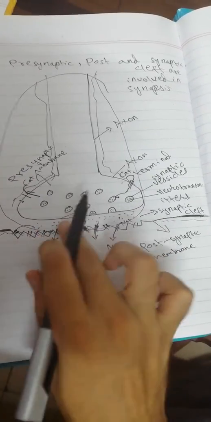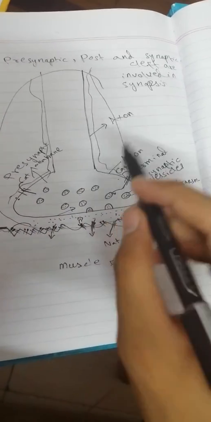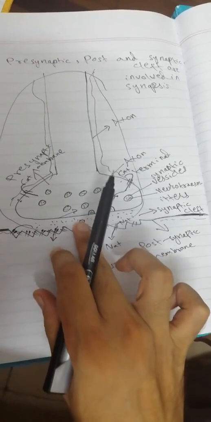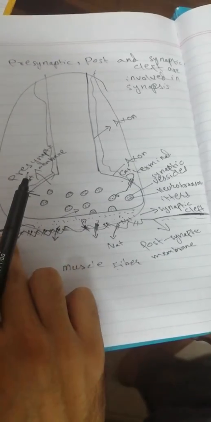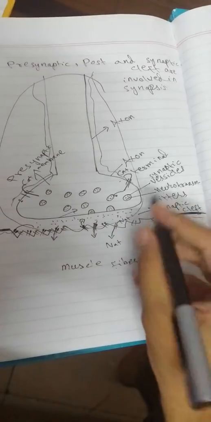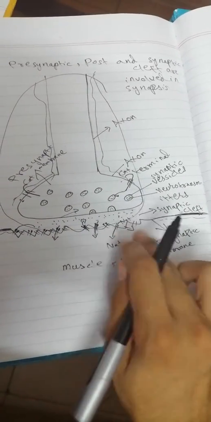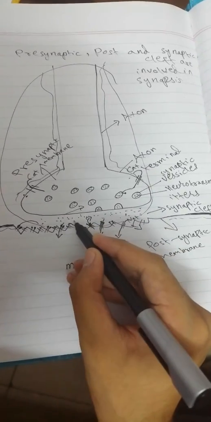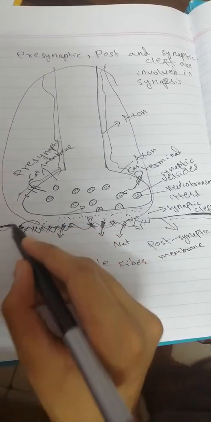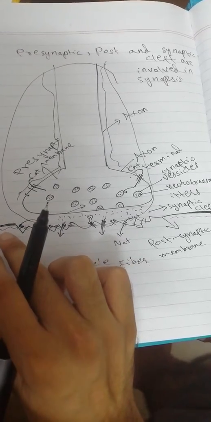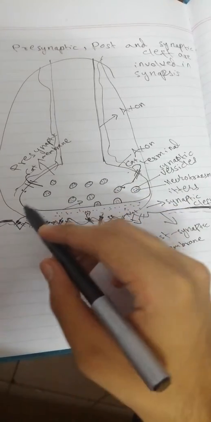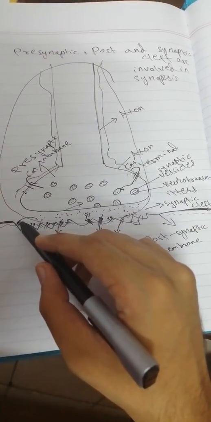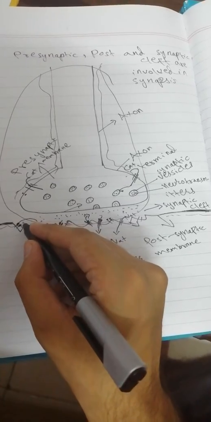From the synaptic vesicle, the neurotransmitter moves from the presynaptic membrane towards the synaptic cleft, and from the synaptic cleft, the neurotransmitter attaches to the receptors on the voltage gated sodium channels at the postsynaptic membrane.